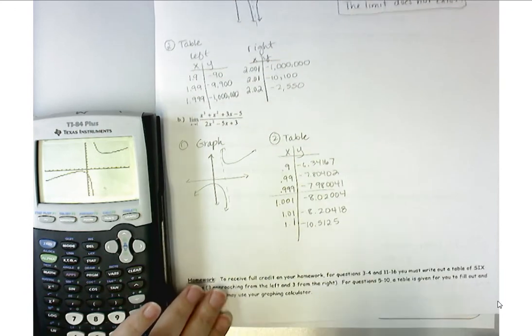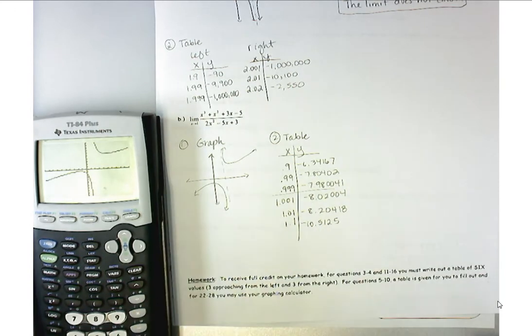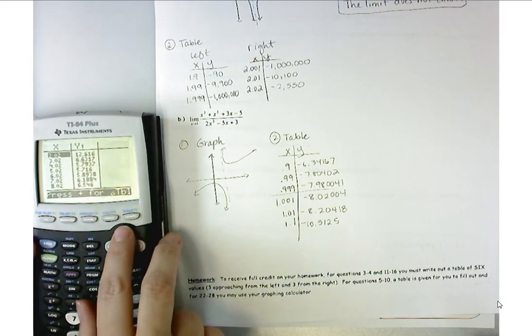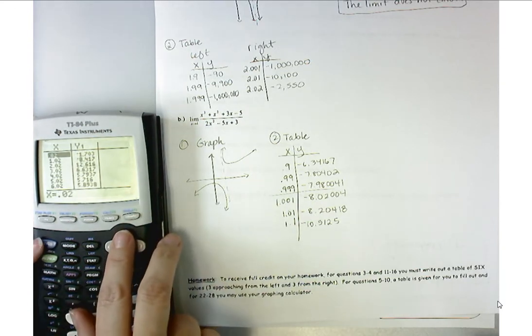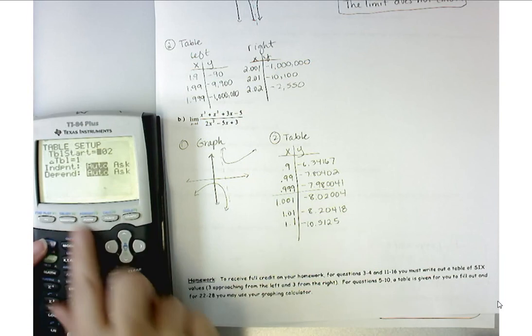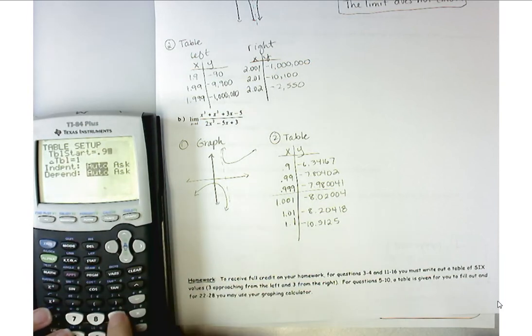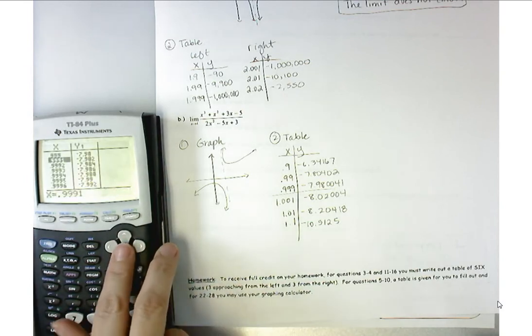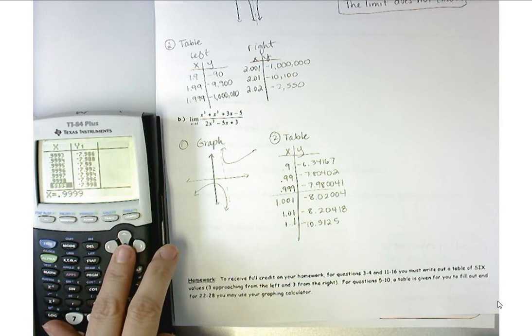Right, now if you look at these, it's also helpful to look at your table and see what's happening at those values. So when you're at like 0.999 and you're going up by like 0.001, you can see that it looks like you're getting closer and closer to what value?